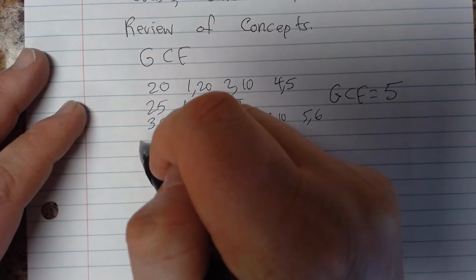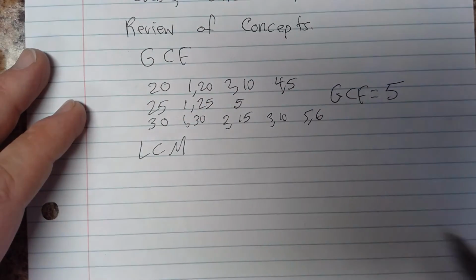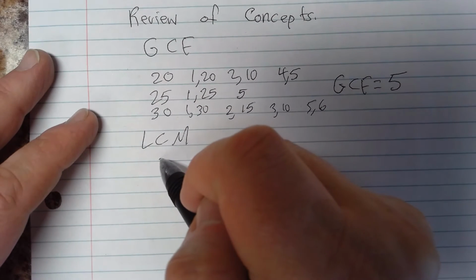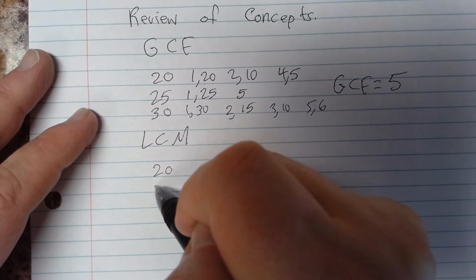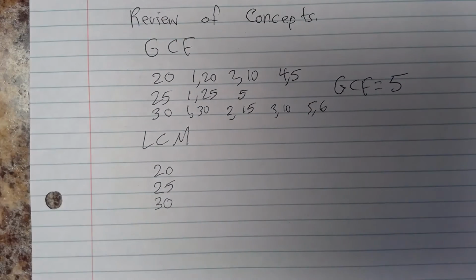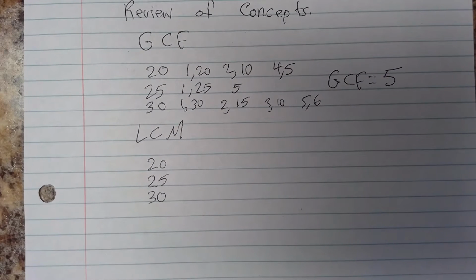And the next step, next concept, LCM, lowest common multiple. And again, we do 20, 25, and 30. I'm just going to use the same numbers for the example here. Lowest common multiple, when you list the multiples of 5: 5, 10, 15, 20, multiples of 10: 10, 20, 30, those are the multiples of a number. In other words, they're times tables.